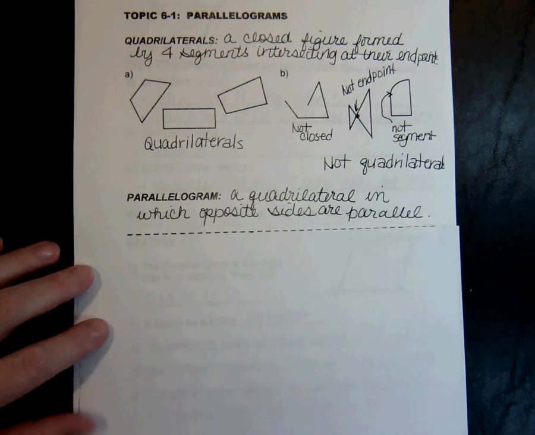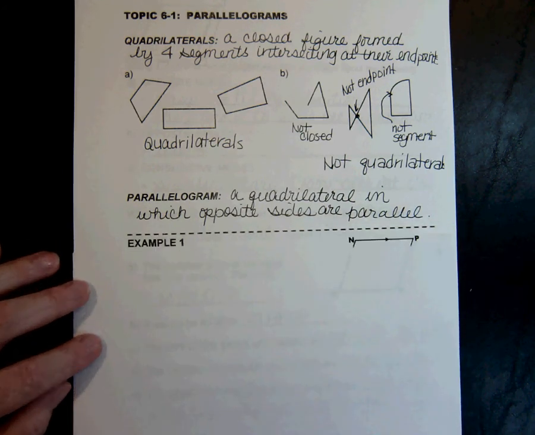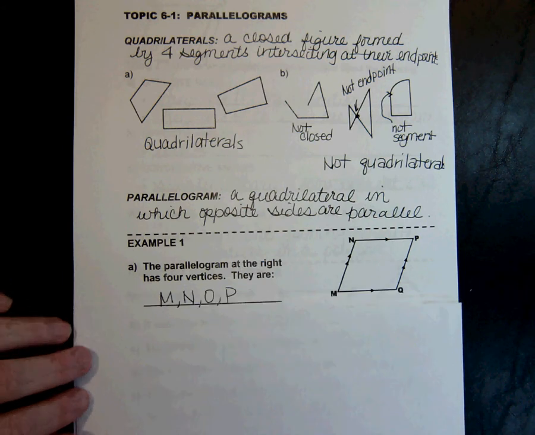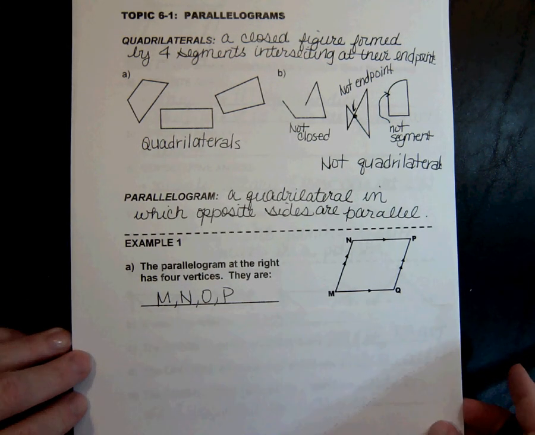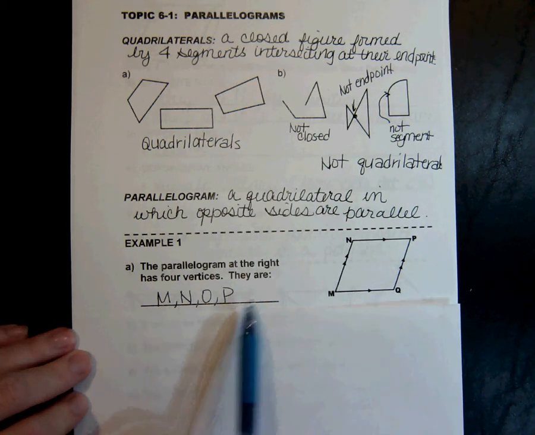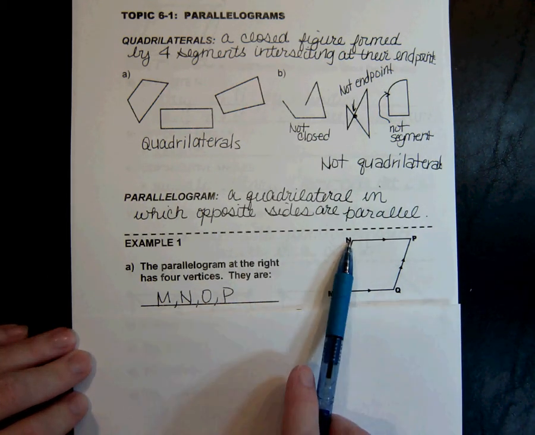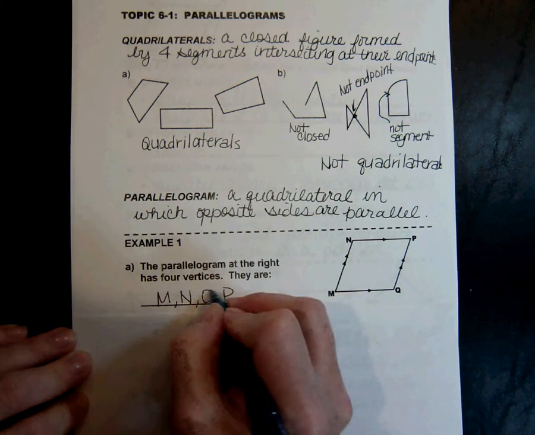A parallelogram is a quadrilateral in which the opposite sides are parallel. So the parallelogram at the right has 4 vertices, and they are M, N, O, P. M, N, oh, that's funny, P and Q. Key is wrong.